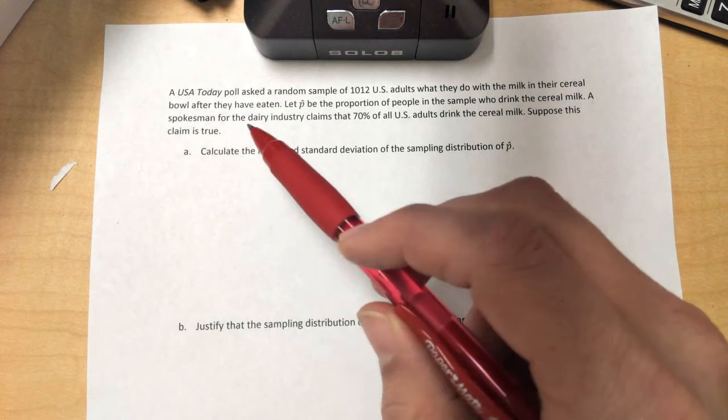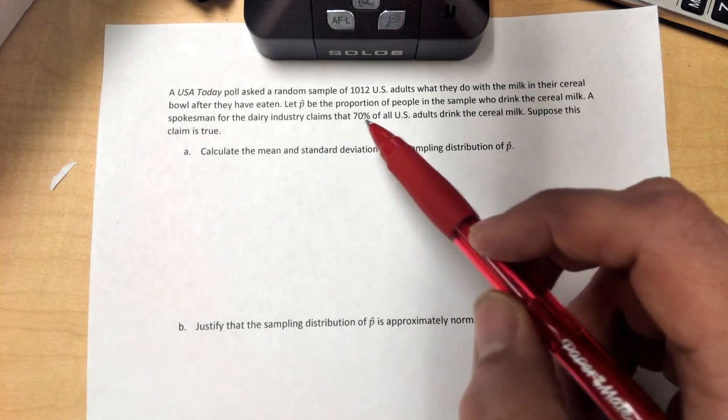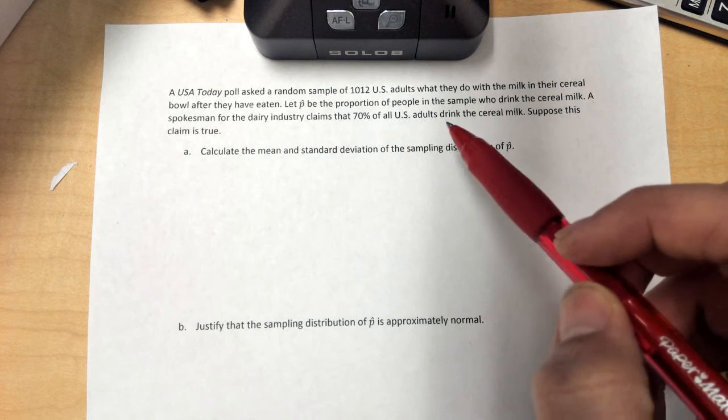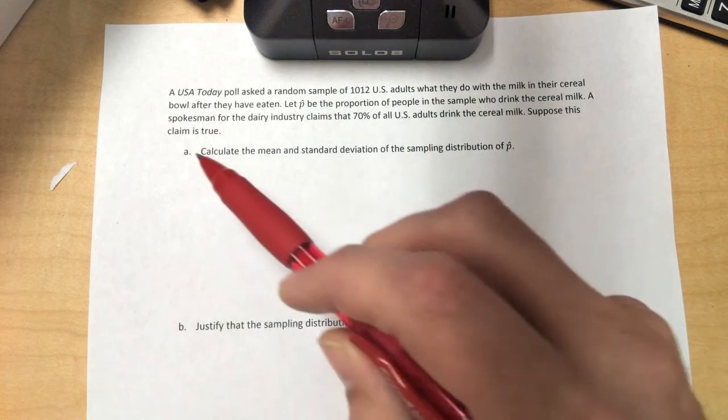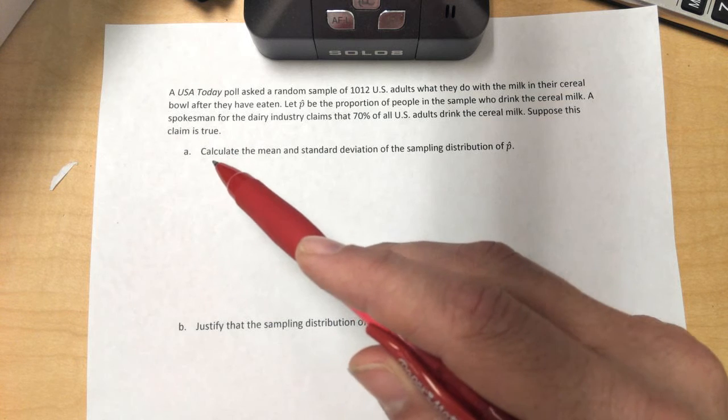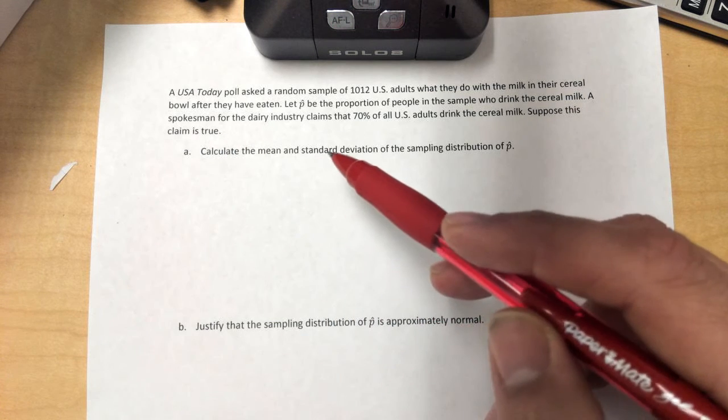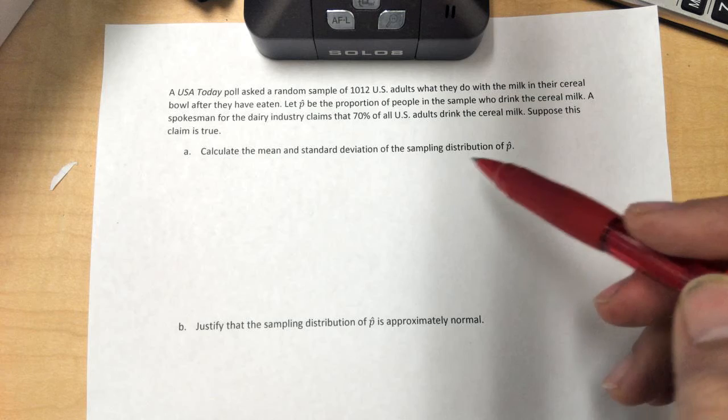A spokesman for the dairy industry claims that 70% of all US adults drink the cereal milk. Suppose this claim is true. So first step, we want to calculate the mean and the standard deviation of the sampling distribution of P hat.